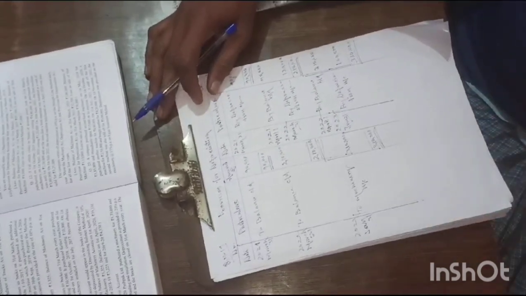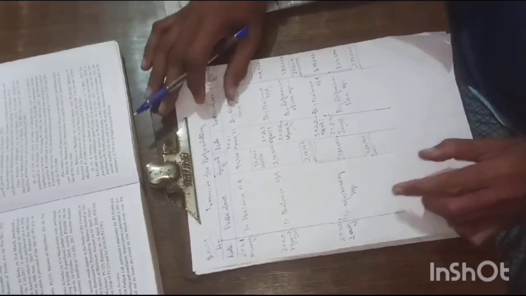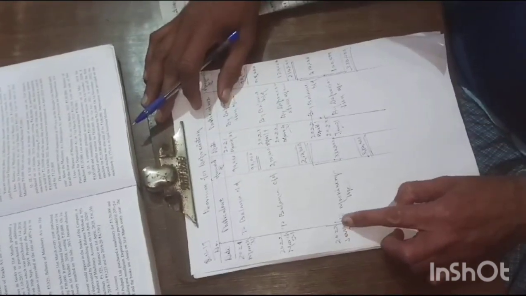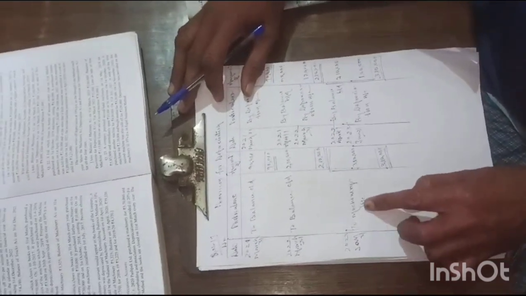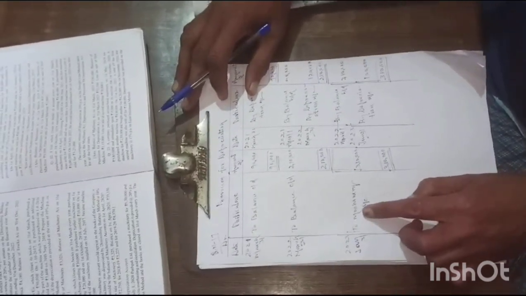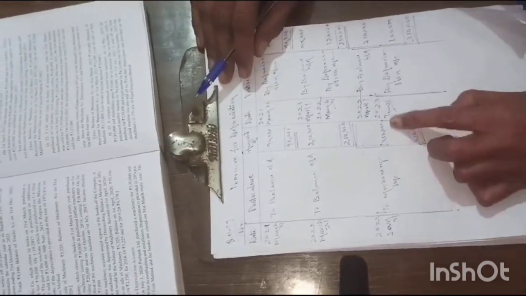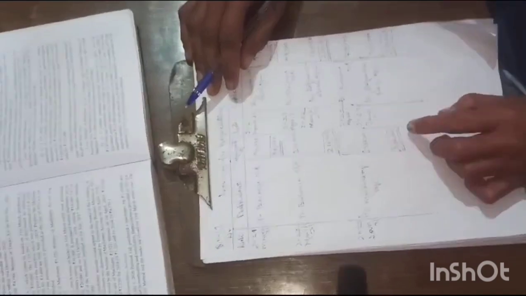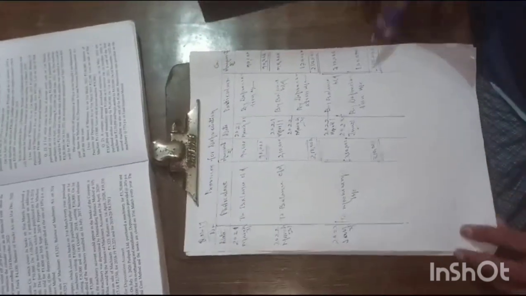Entry is provision for depreciation account debit to machinery account. So on 2023 January 31st, we write to machinery account, because provision for depreciation account is debited, so in the debit side we write to machinery account 3,10,000. This way, provision for depreciation account is closed.